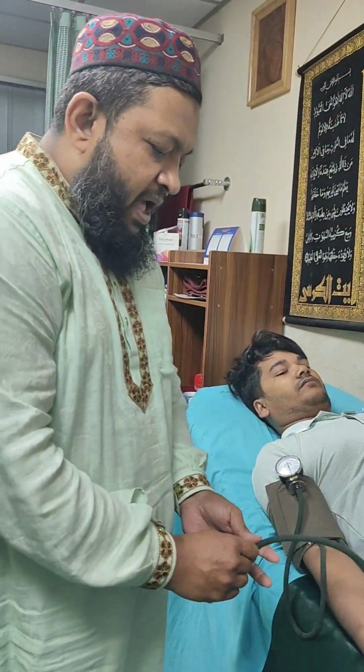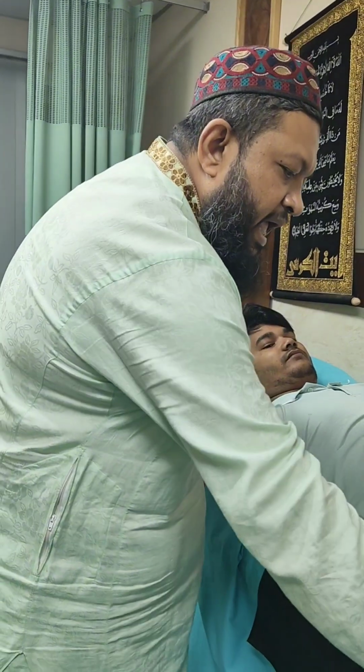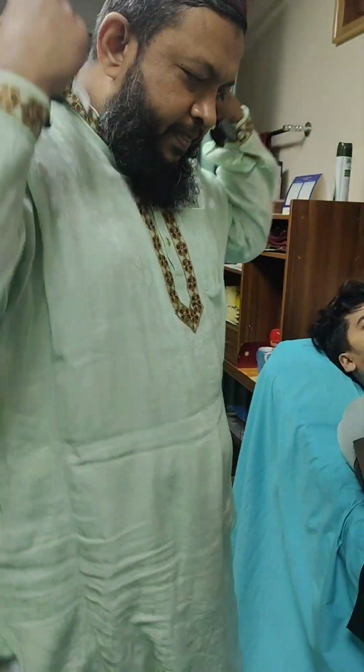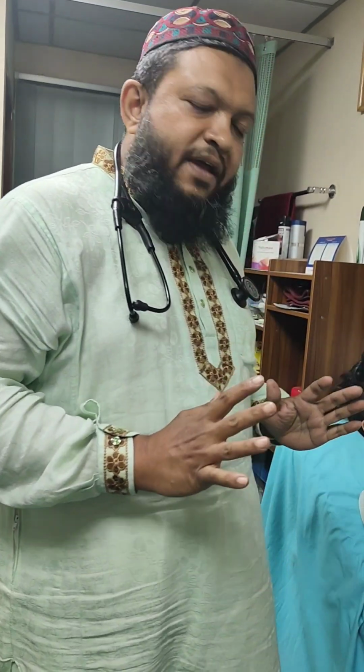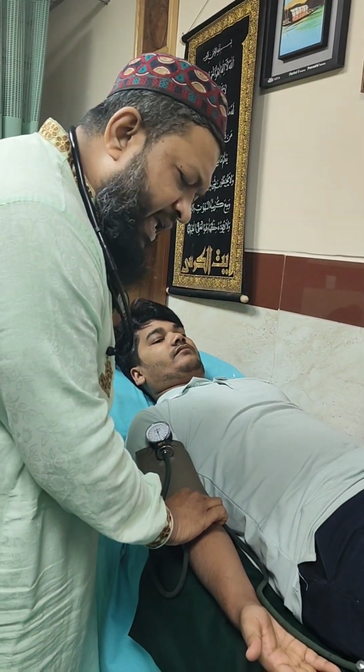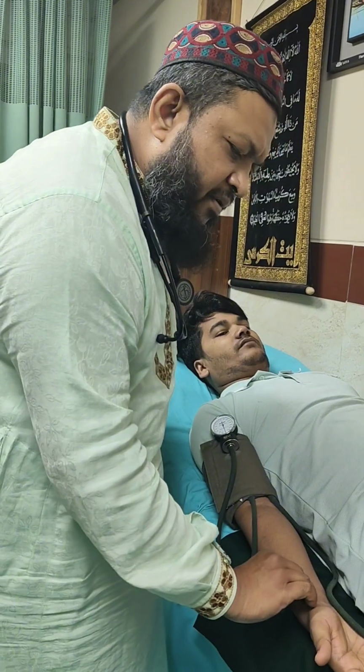Okay, then now I am tying it, and I am doing it by the palpatory method. In the palpatory method, we have to feel the pulse in the brachial artery or in the radial artery.